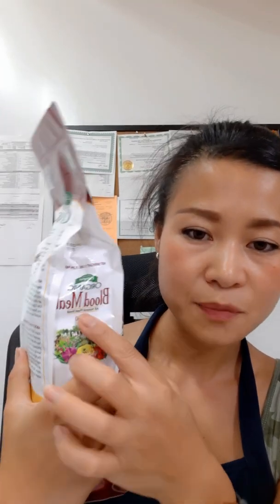It's 12-0-0. That means this blood meal only has nitrogen. Remember, the first letter is N for nitrogen. So it has 12 parts nitrogen, 0 parts phosphorus and 0 parts potassium. In general, this blood meal promotes growth. So if you want your plant to grow in mass, to become bigger, taller and bushier, you want to go heavy with nitrogen. Blood meal will be a really good option if you want to achieve that goal.